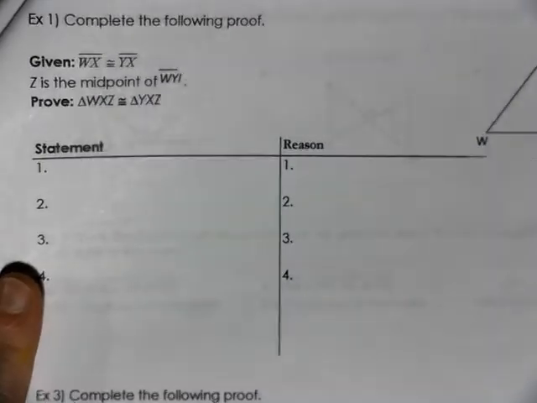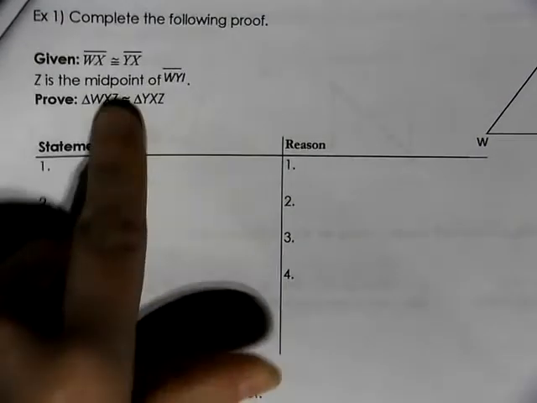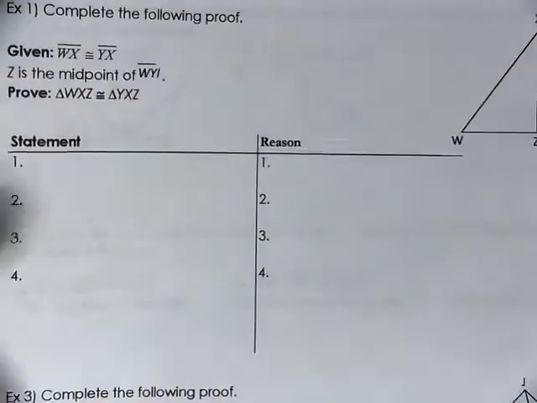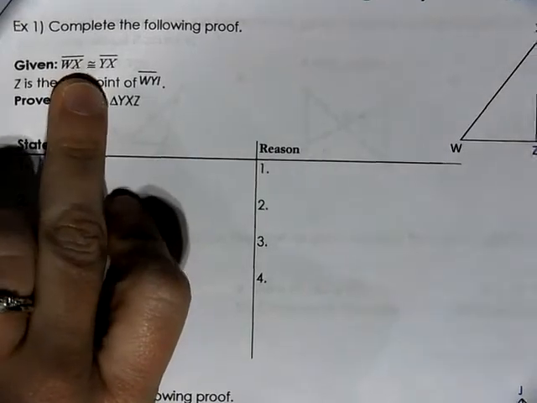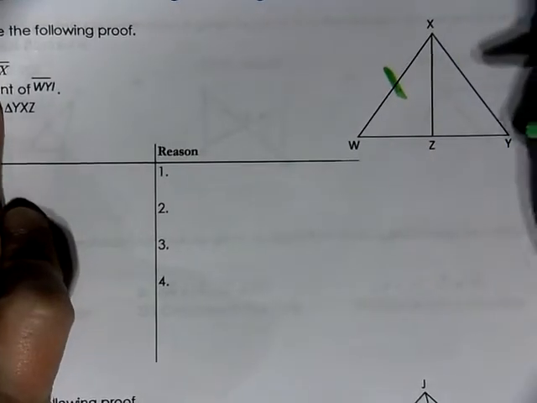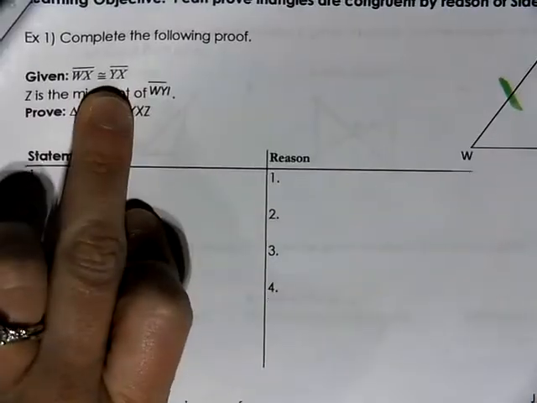So looking at what we are given in this problem, we are told that segment WX is congruent to segment YX. For all proofs, whatever is given to you, the expectation is that you are going to mark up your picture. So I'm going to mark up that WX is congruent to YX.